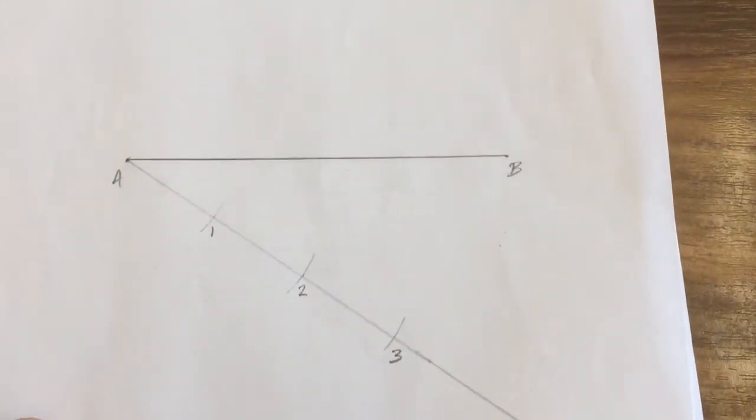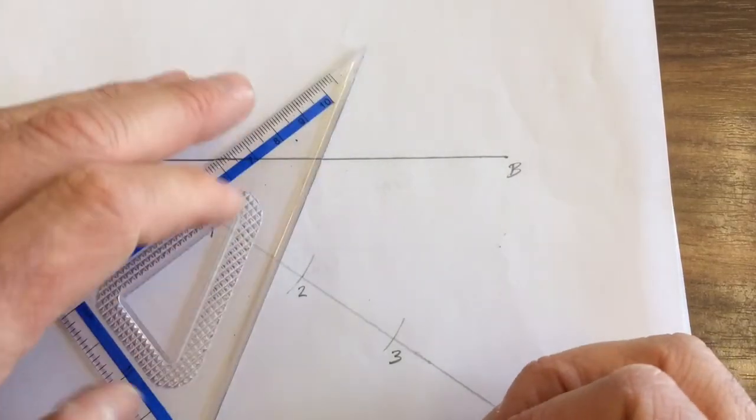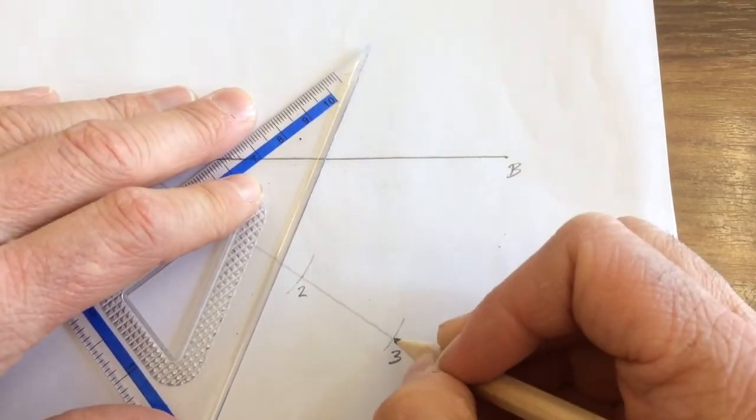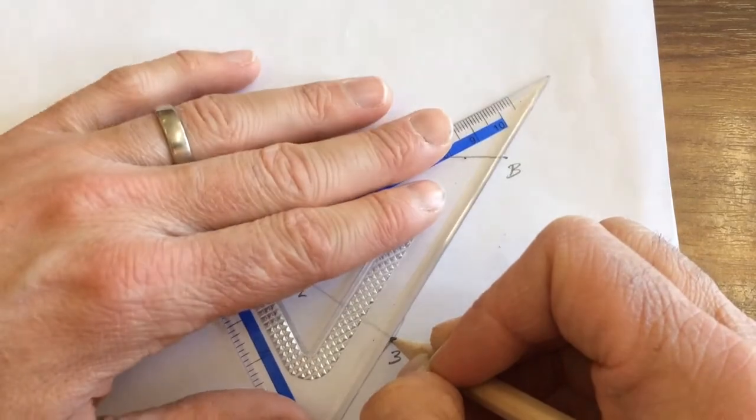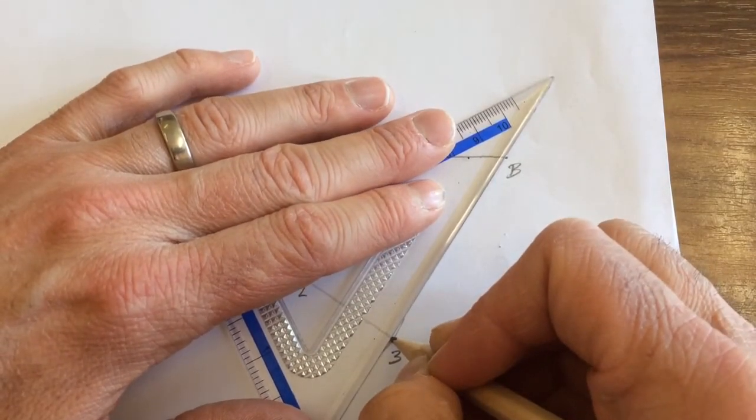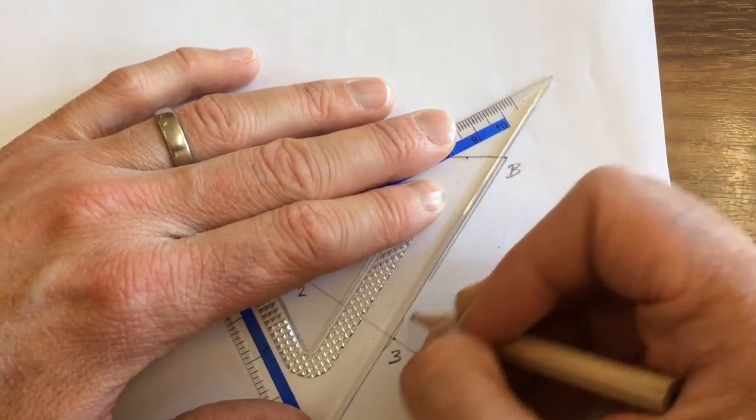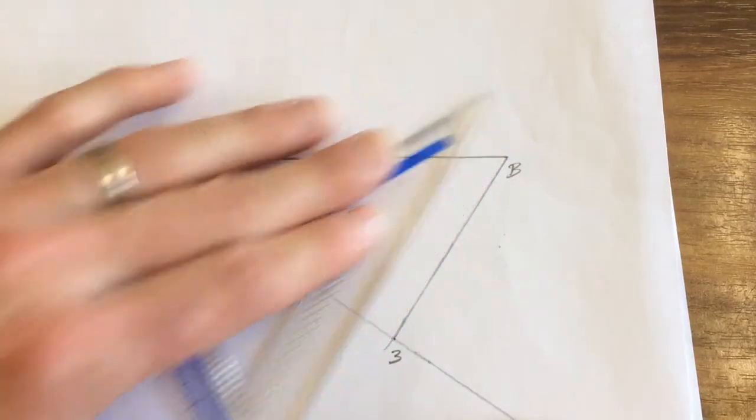Now the basic idea of this is we're going to draw a line from point 3, which is our final point, back to B with a set square as shown. It's a construction line.